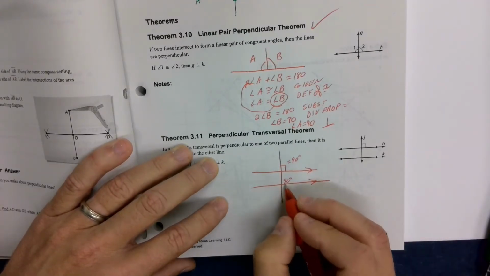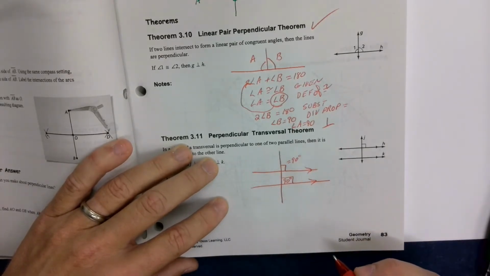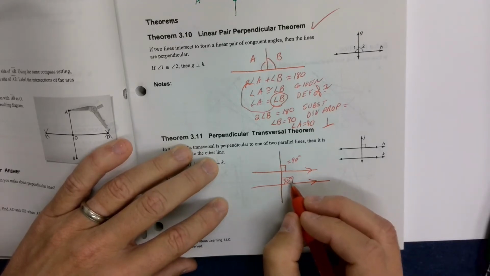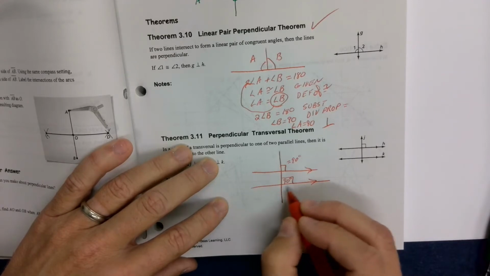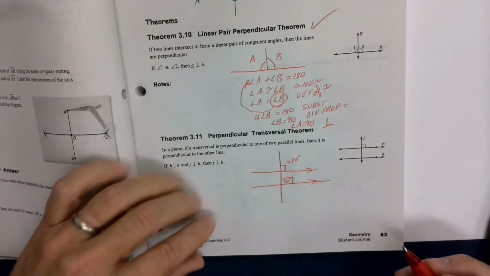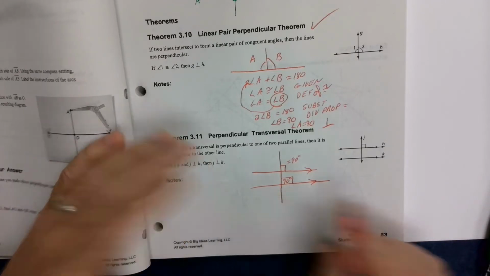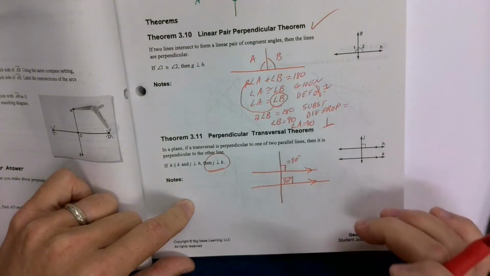Now I can say if this is 90 degrees, then by definition of perpendicular lines, right? If two lines form a 90-degree angle, then they must be perpendicular by definition of perpendicular lines. Hey, they're perpendicular, which is what we're trying to prove. Okay, so that's two of them.